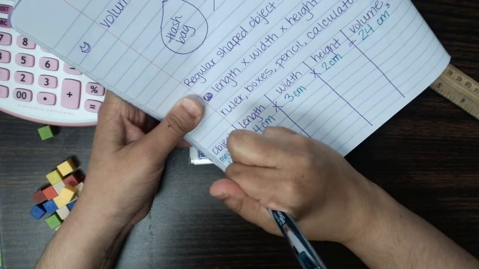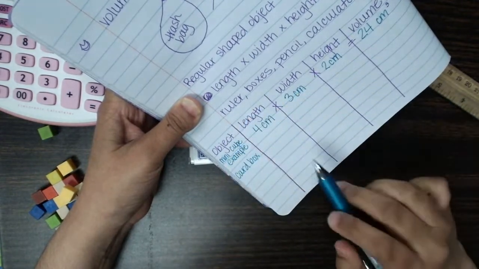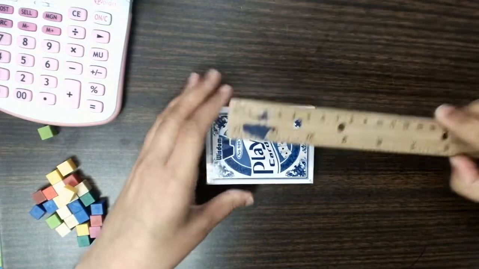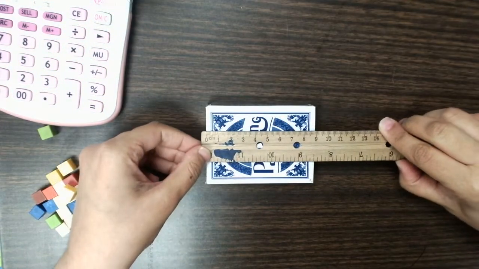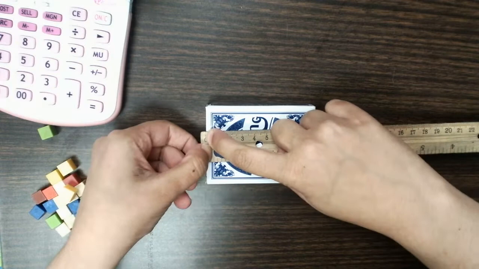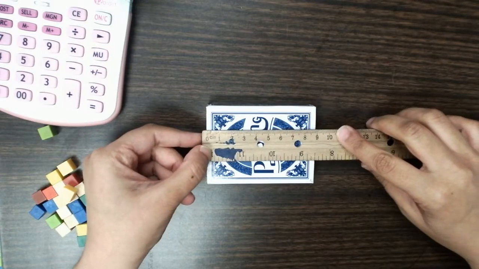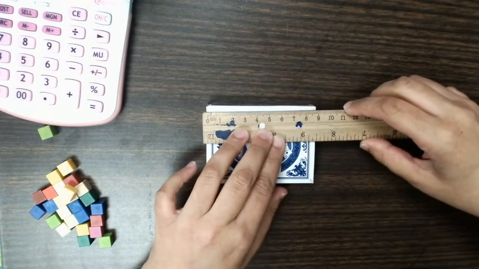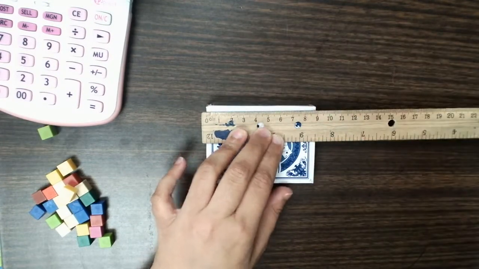So step one is write in your journal, card box. Okay, we are going to find the length first. Okay, so remember, start where the 0 starts. So you would never do this, you would actually move it here. So this length is 9 centimeters.